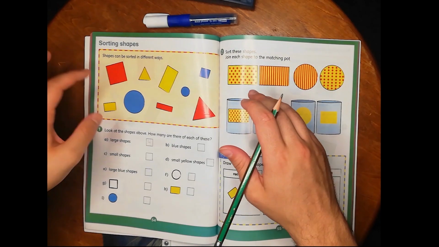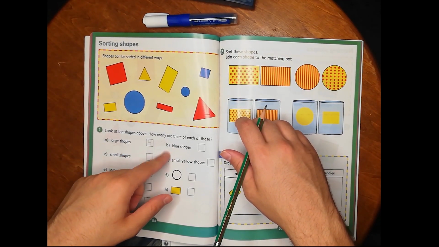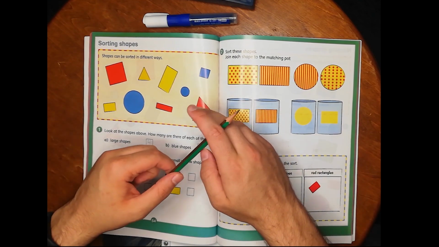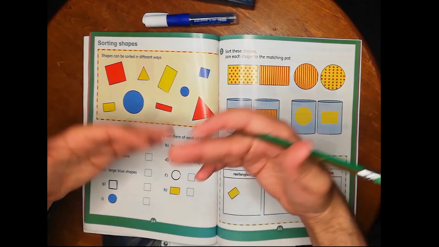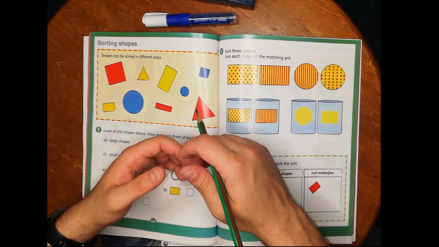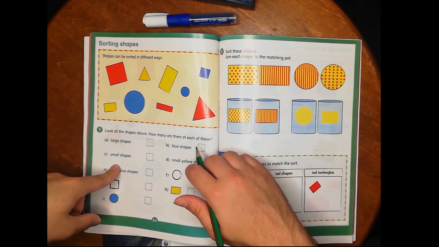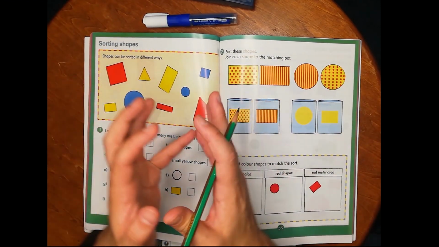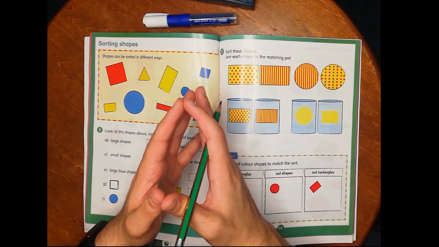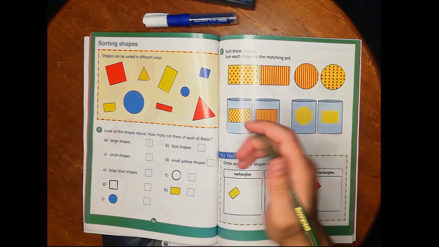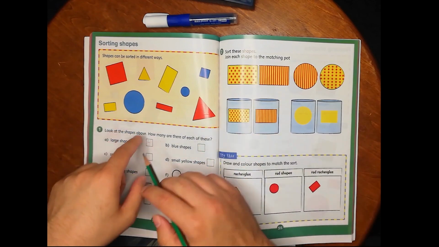Okay, so now I'm going to read through these exercises, and I want you to pause the video and do them on your own. After you try it, play the video again and check if the answers are correct or not. Okay, so we did this, large shapes. Next we have small shapes. Small, large or big. Then we have small, large, small. Large blue shapes.